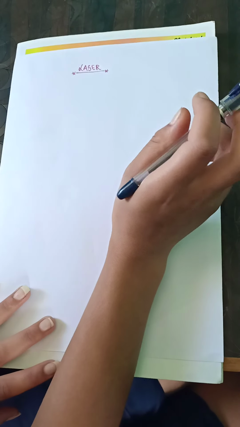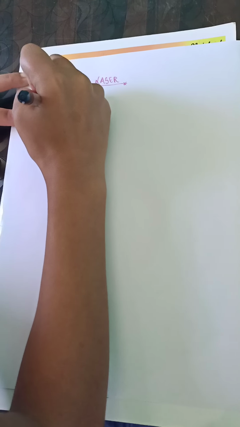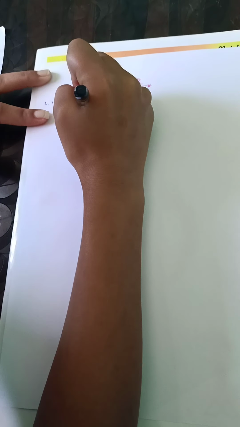Now, before starting laser, we should know what is monochromatic light and what is meant by coherent source of light. First of all, let us see monochromatic light.